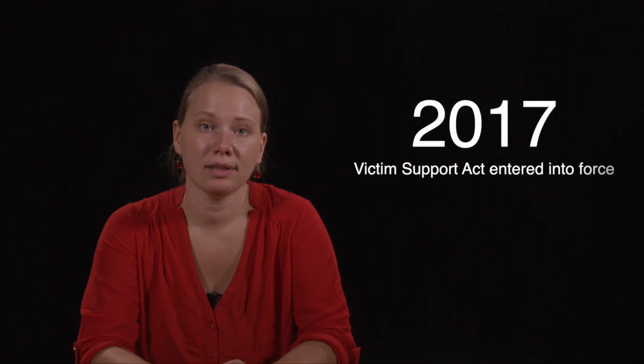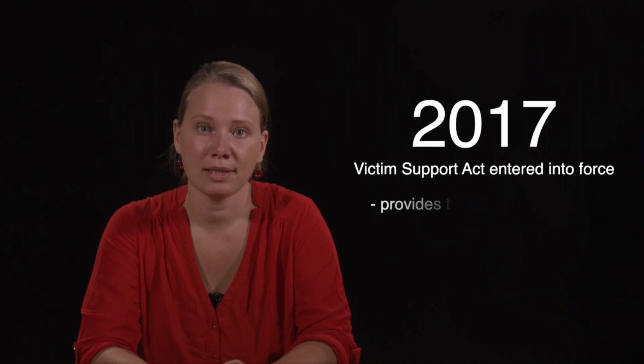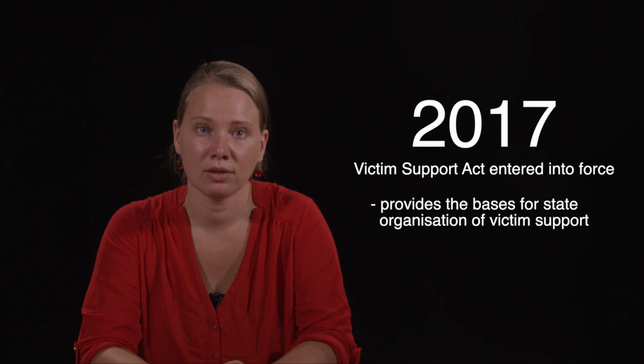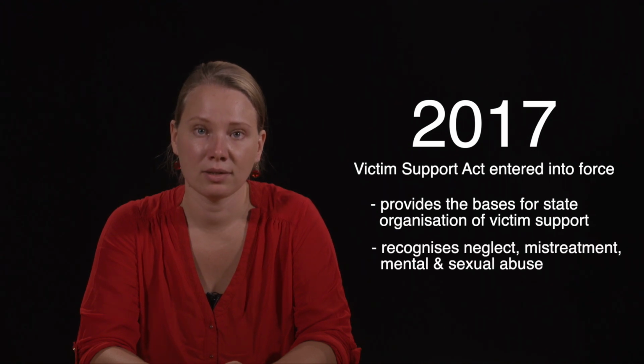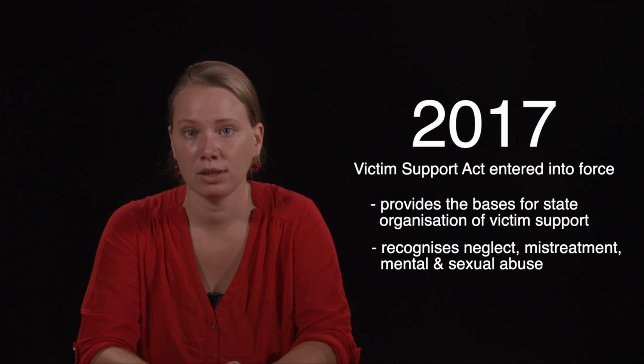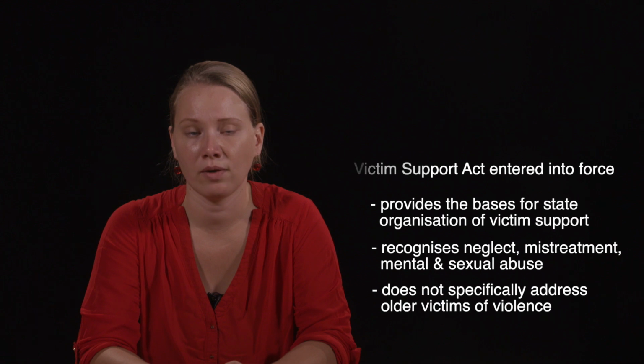In 2017, the Victim Support Act entered into force in Estonia. It provides the basis for state organization of victim support, including the Women's Support Center service. The Act recognizes not only physical violence or criminal offenses, but also neglect, mistreatment, mental and sexual abuse. However, it does not specifically address older victims of violence.